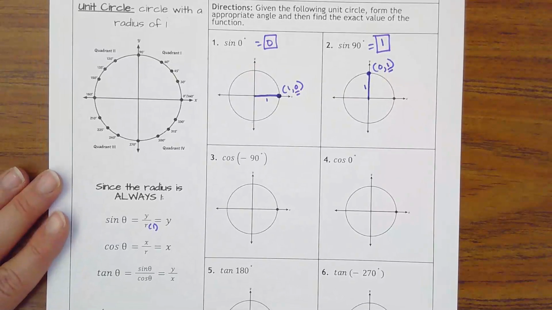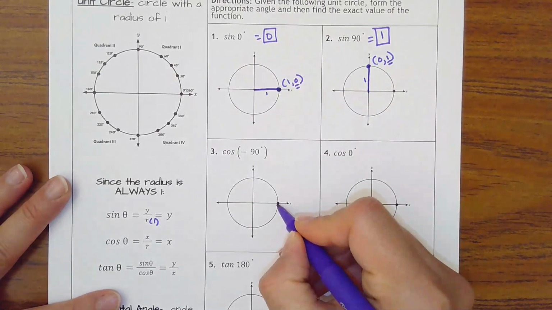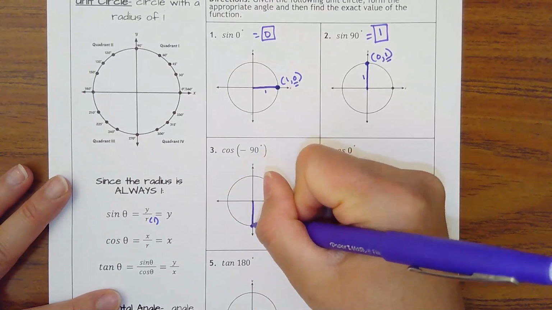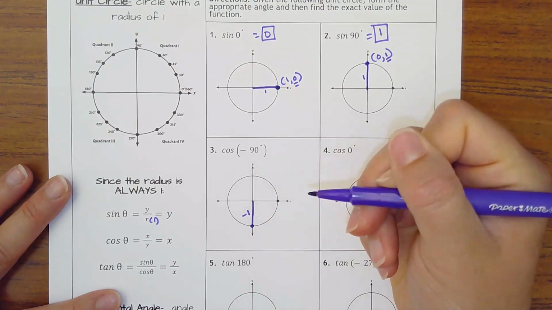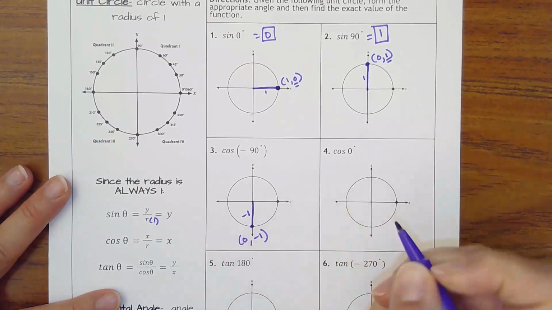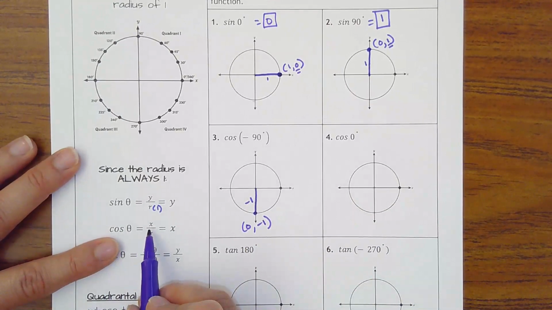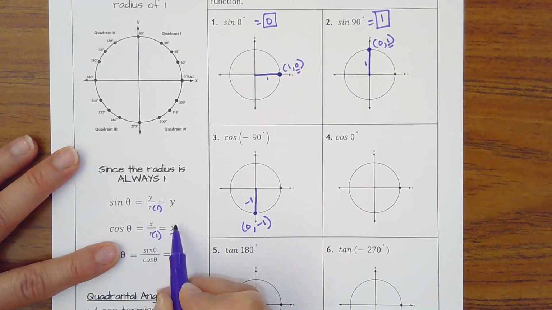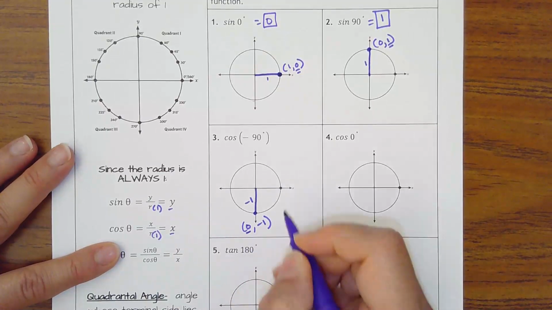Number 3 is cosine of negative 90. Negative 90 would go this way, clockwise, down to here. So this is going down 1. So this point would be 0, negative 1. Cosine is the adjacent side, or the x over 1, or just x. So the x value here would be 0.